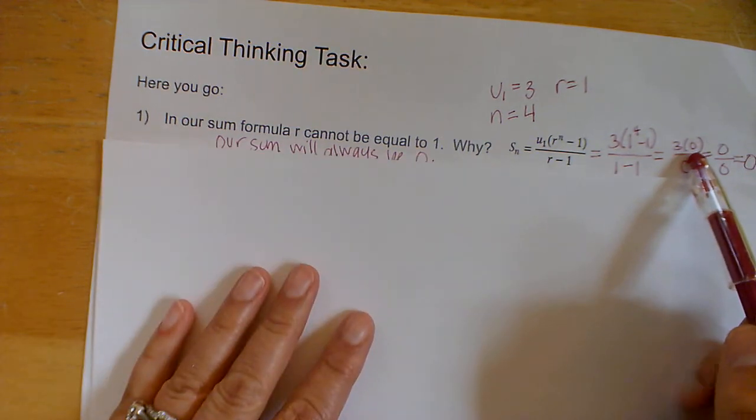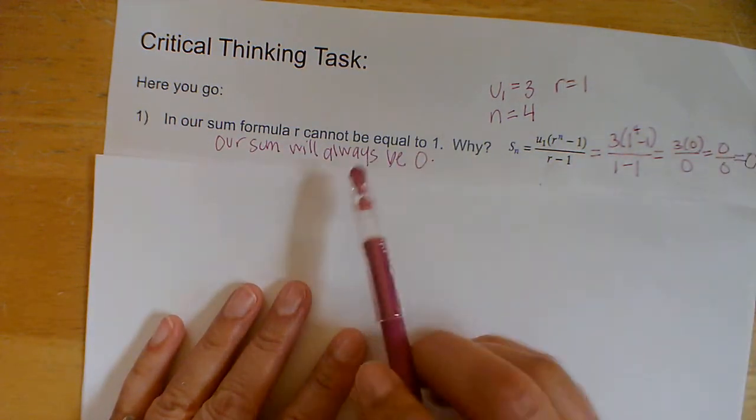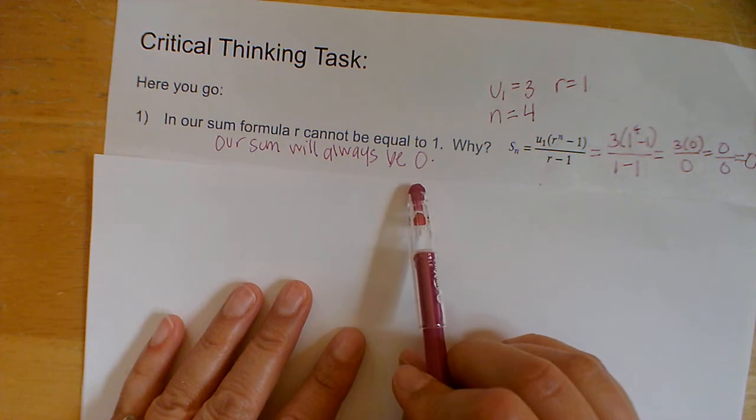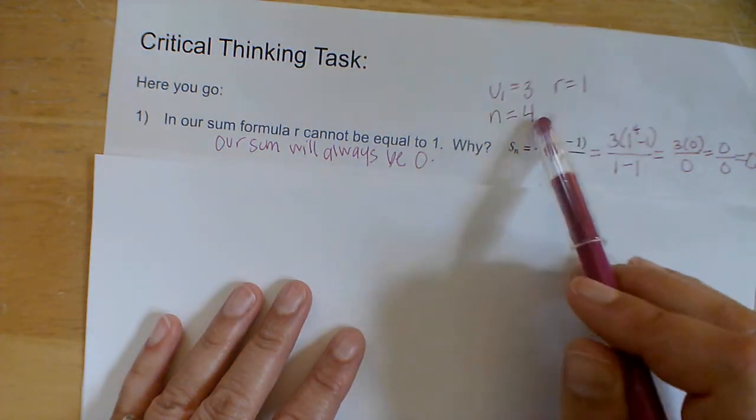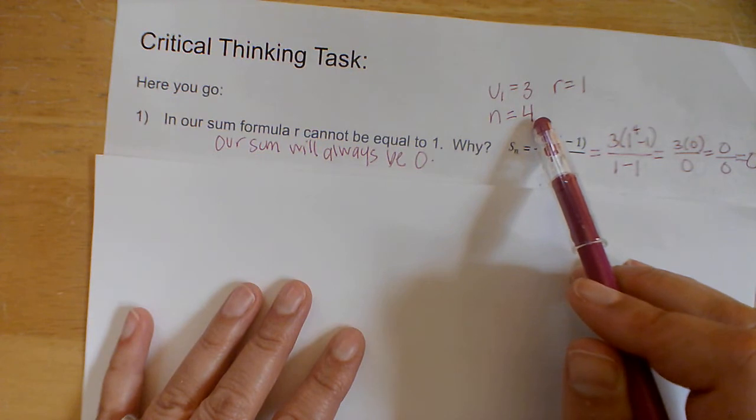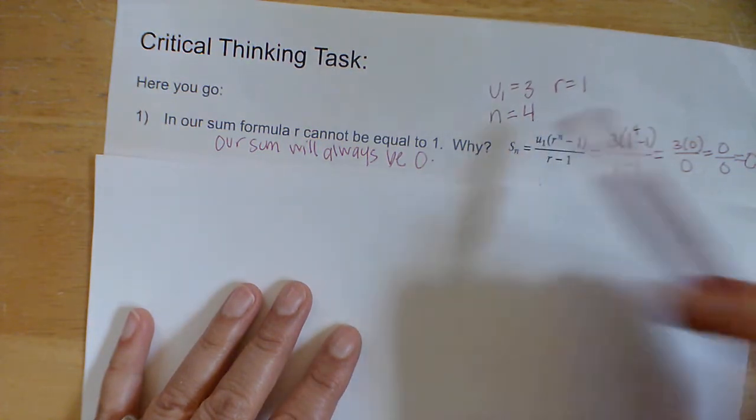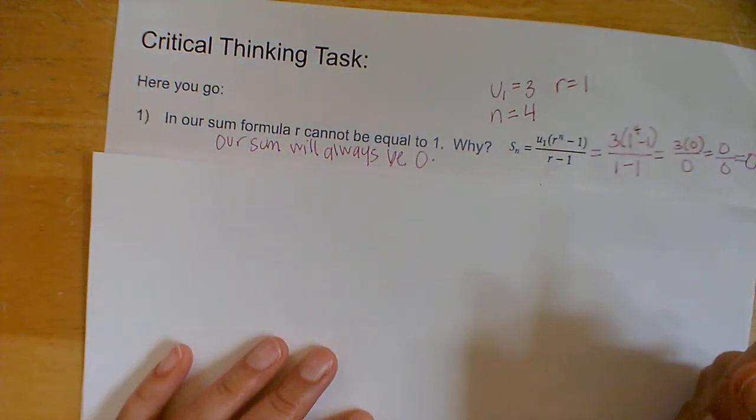So why can't r be equal to 1 in our sum formula? Because our sum will always be equal to 0, no matter what u sub 1 we put in, no matter what number of terms we want to add up. So that's it. Will always be 0.